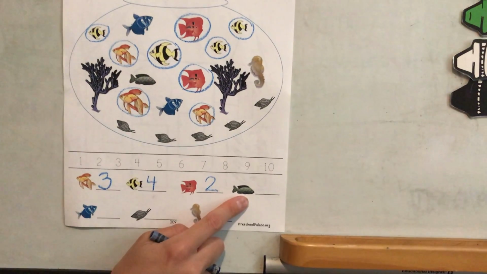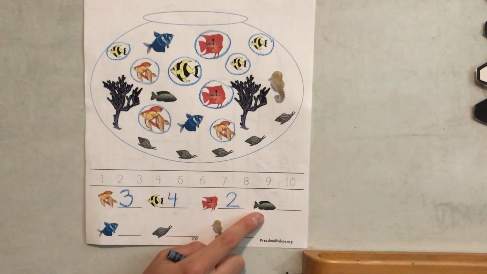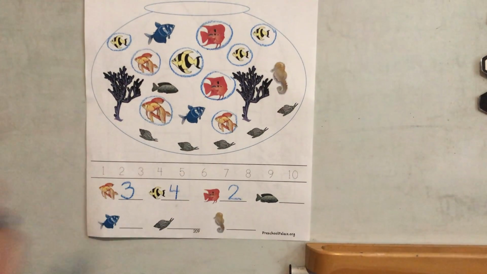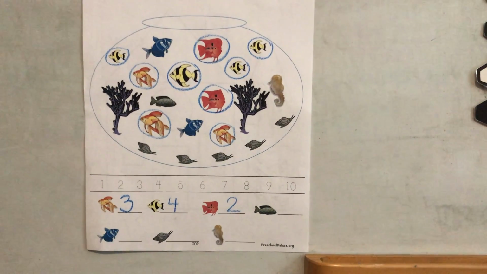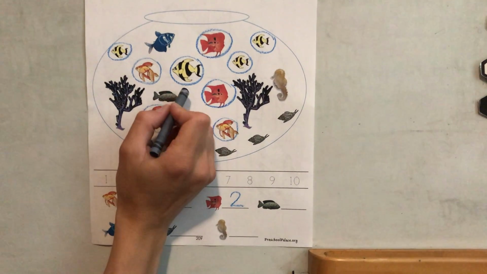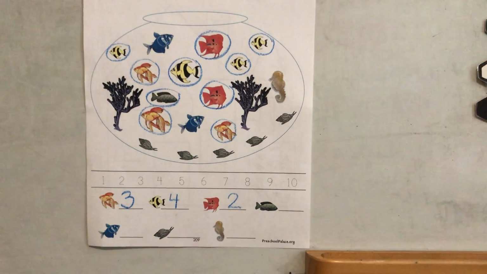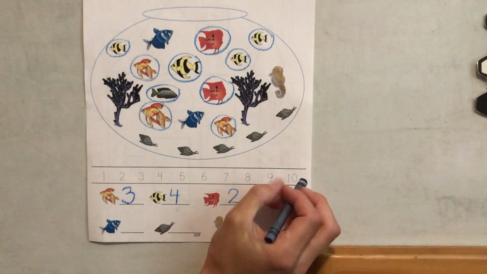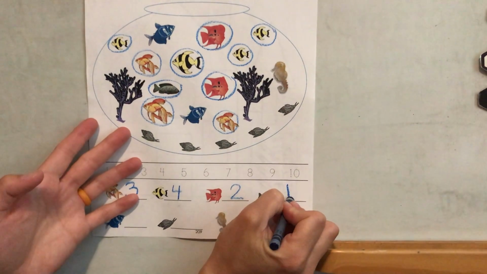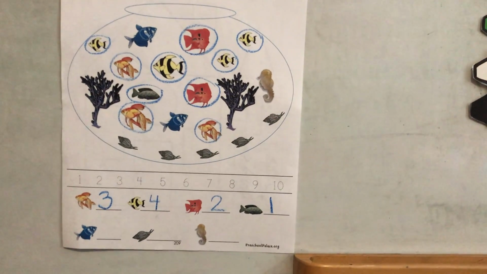Okay, now we have this kind of greenish, blackish looking fish. All right, and look in your fish bowl and see how many of those you see. I see this one, so 1, and that's all that I see. So we're gonna write 1. So go ahead and just go straight down and make your 1 next to this fish.